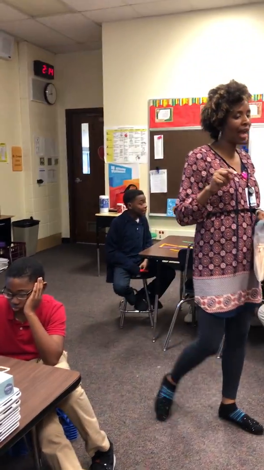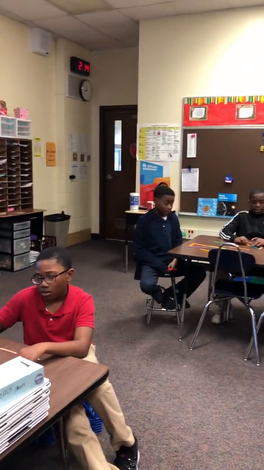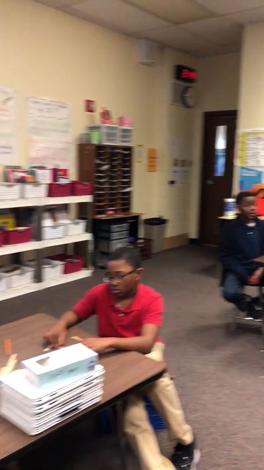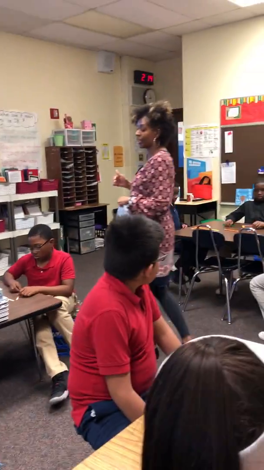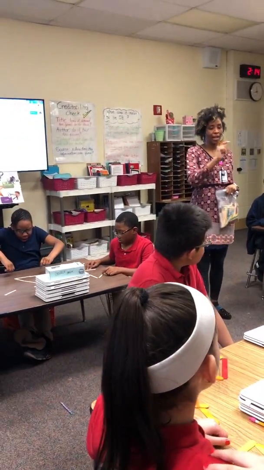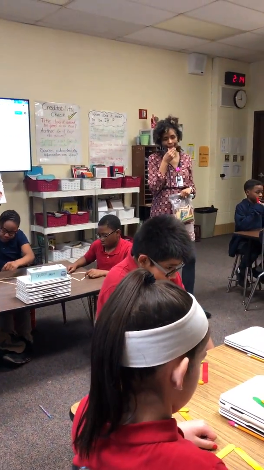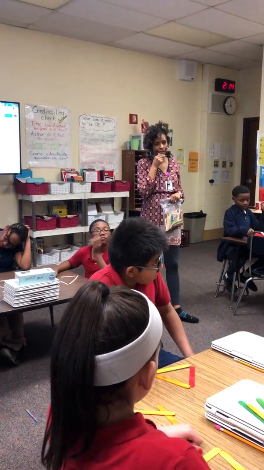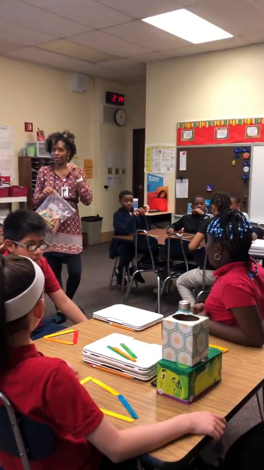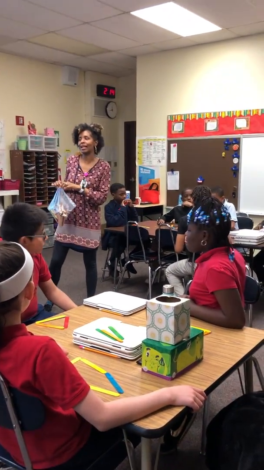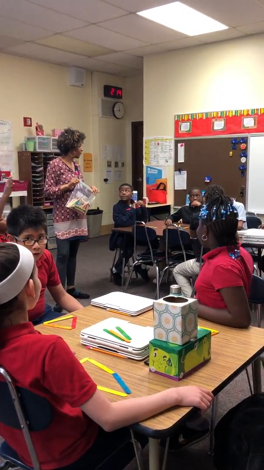What makes this triangle different from our triangle that only used 3 sticks? Why is this, or how is this different from our other triangle? Cadence? Because it's not going up straight. She said it's not going up straight. Someone used some math words. Who studied those math words last night? How is this one different?